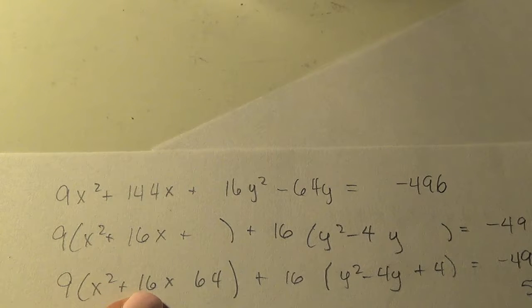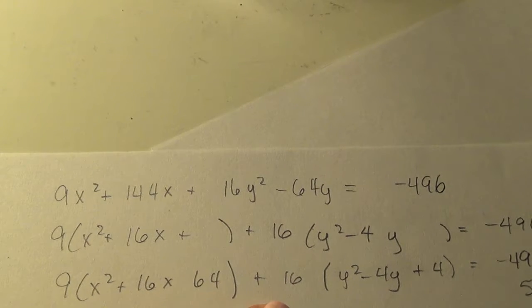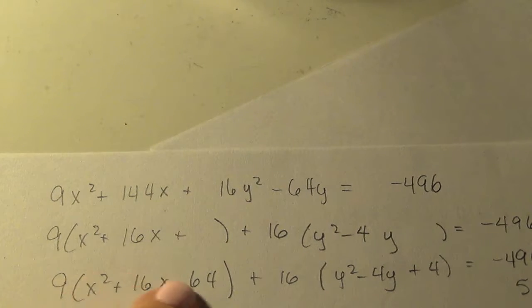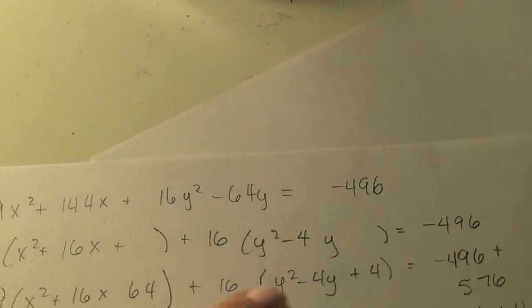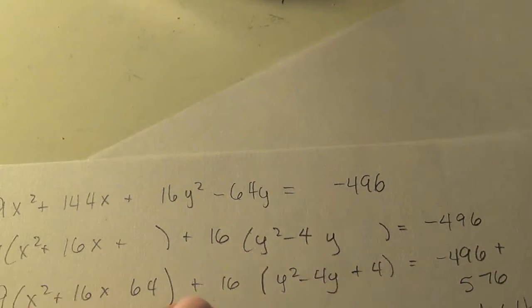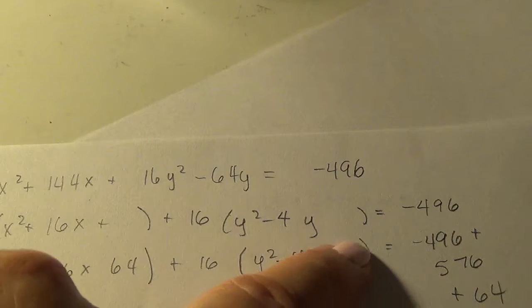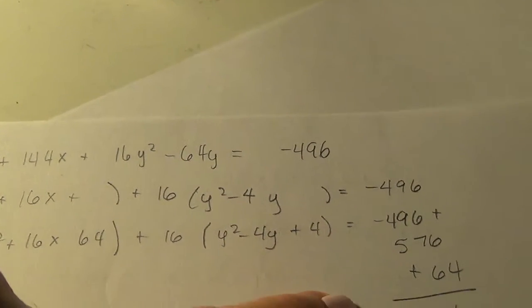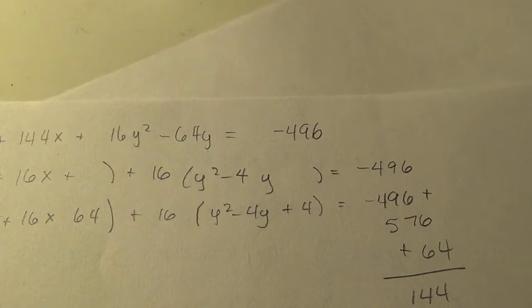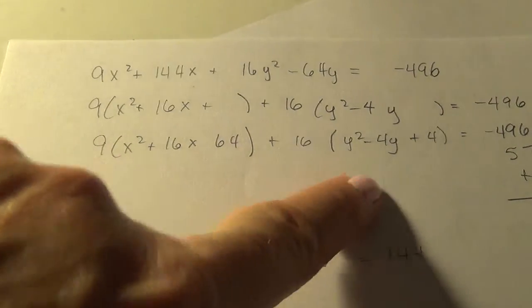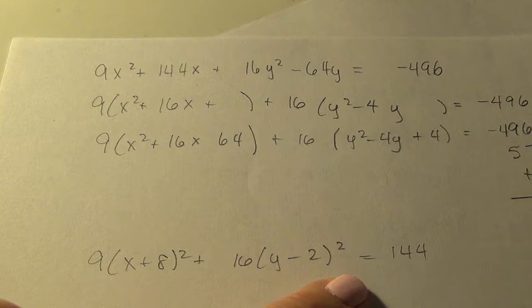This becomes half of 16 squared, half of -4 squared. So that's really a 9 times 64, so I have to add a 576. And that's really a positive 64, so I have to add that. So these all add up to 144. Now I create the perfect square from this and this, and it equals 144.